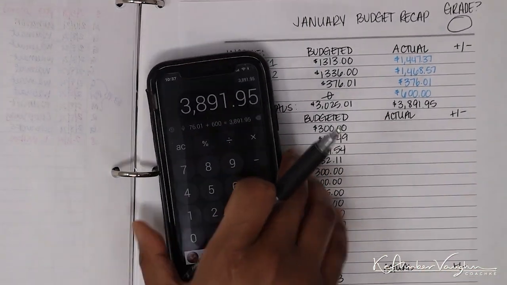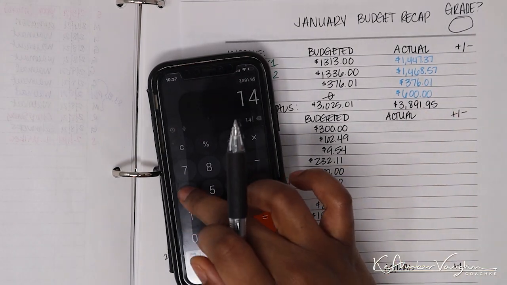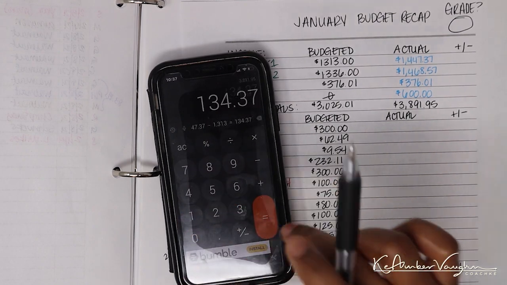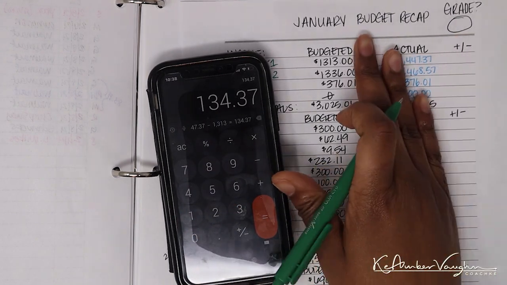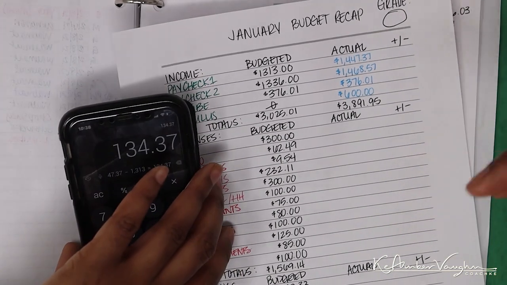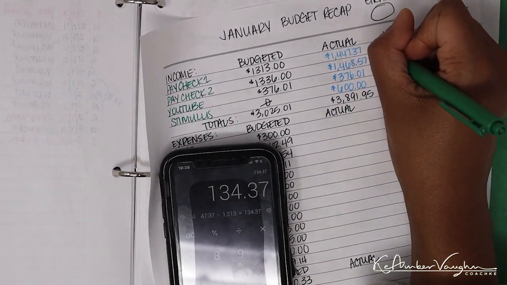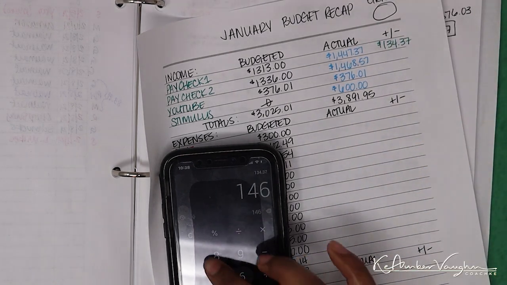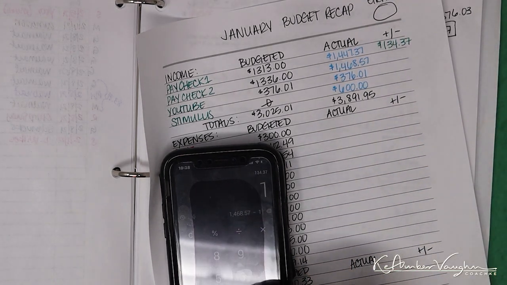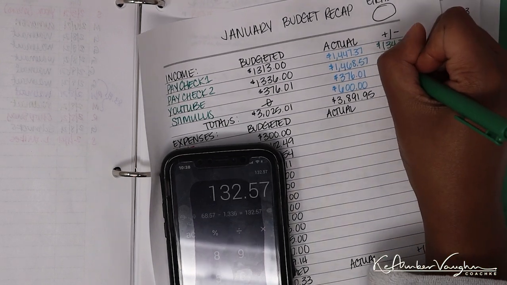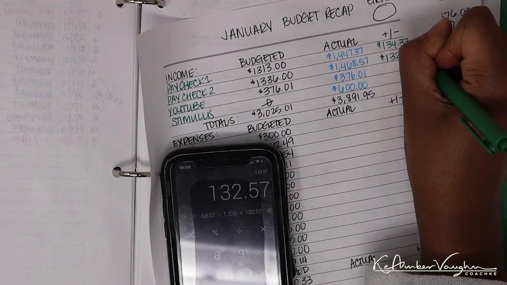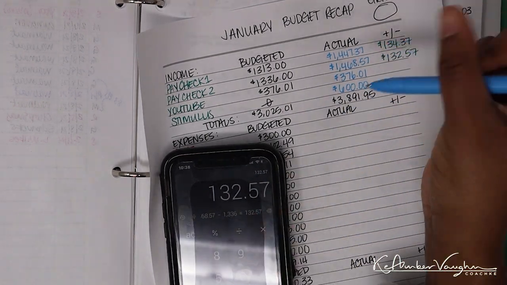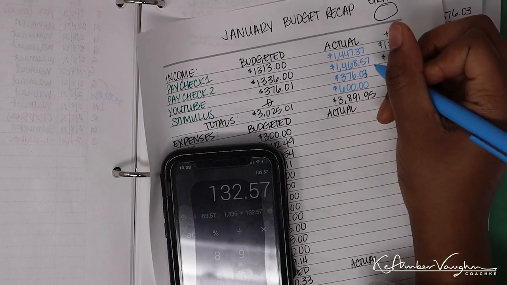All right, now let's go ahead to do the pluses and minuses real quick. This was my actual, this is what I budgeted. So I ended up earning, scoot this over a bit, I earned $134.37 more than what I budgeted. For paycheck two, I earned $132.57 more. And then, I don't know why I wrote 01 again.